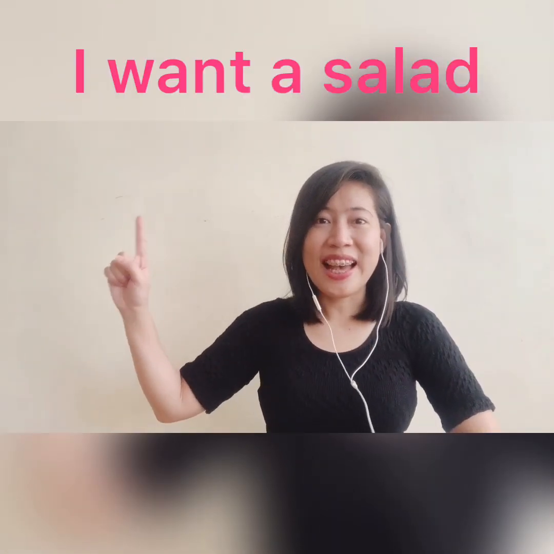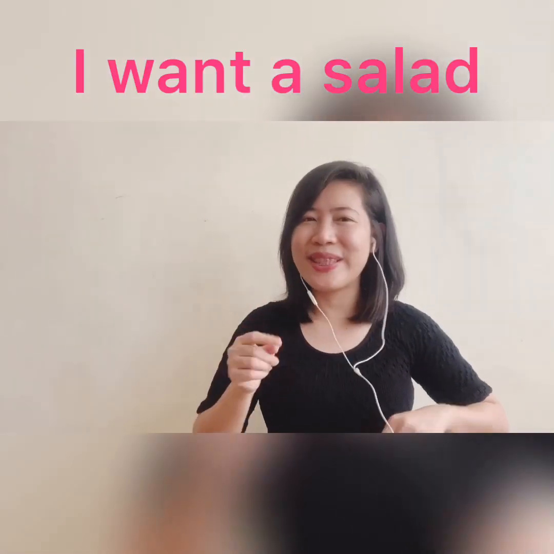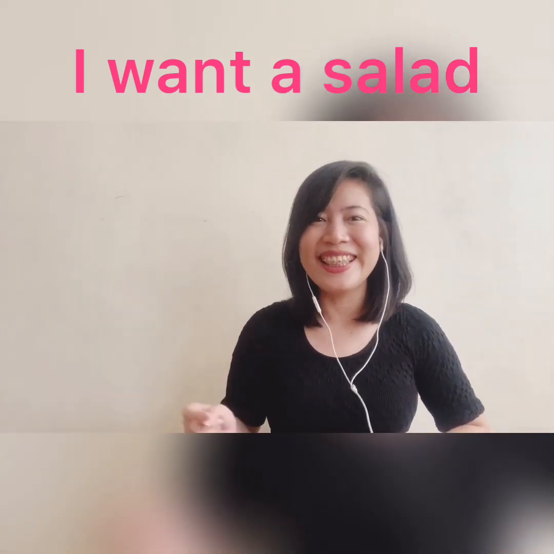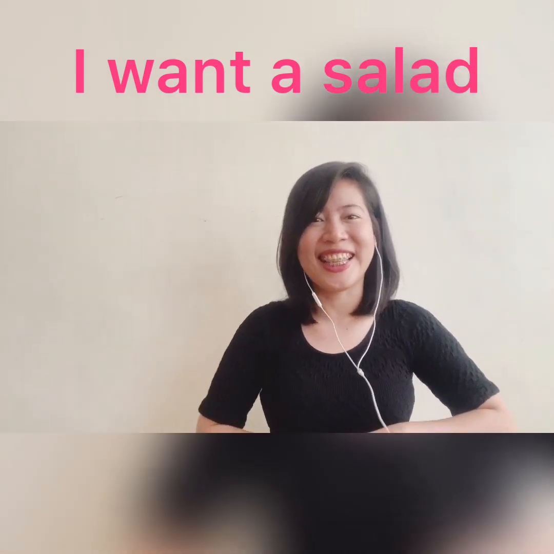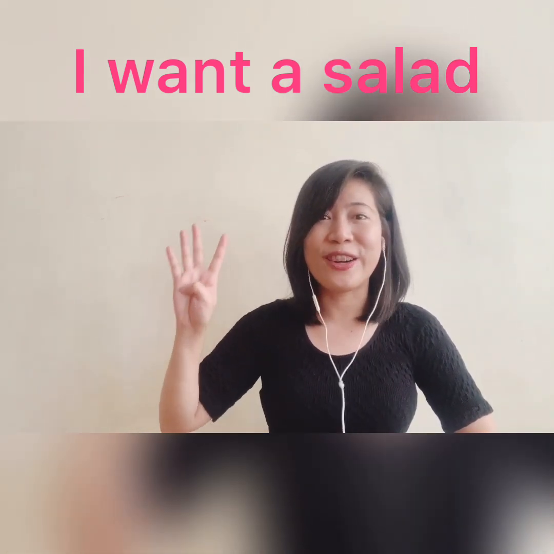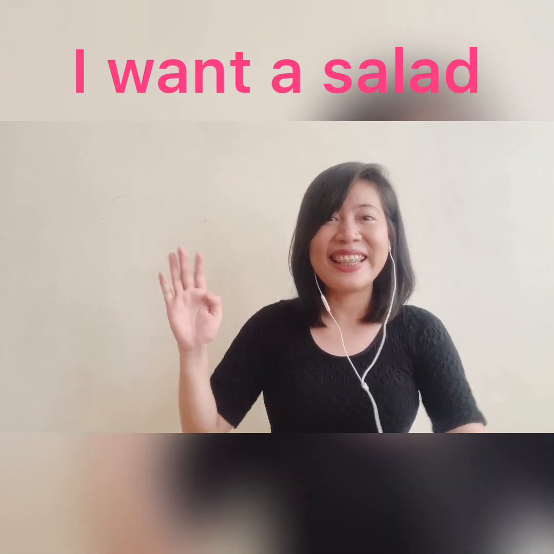Second use, because ng is a connector, it works like a preposition and also it can work like an article. Let's take a look at this example. I want a salad. If you have seen all my videos from lessons 1 to 18, you should already know how to translate the sentence. So, translate the sentence in 5, 4, 3, 2, 1. Time's up.